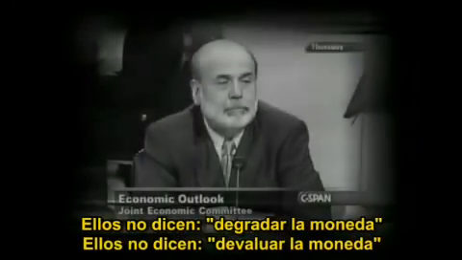What is the advice that you generally get? And that is, inflate the currency. They don't say debase the currency.